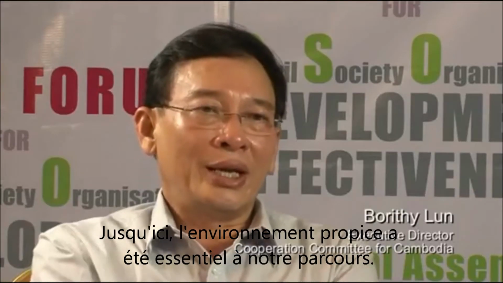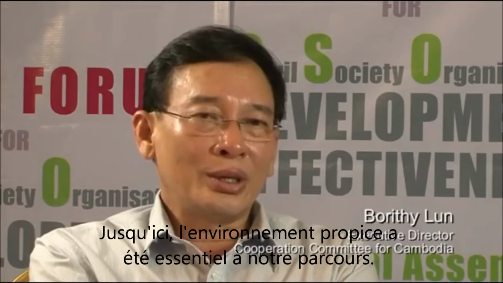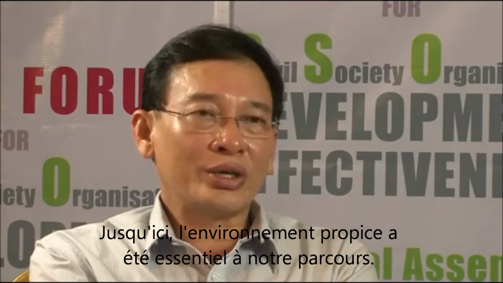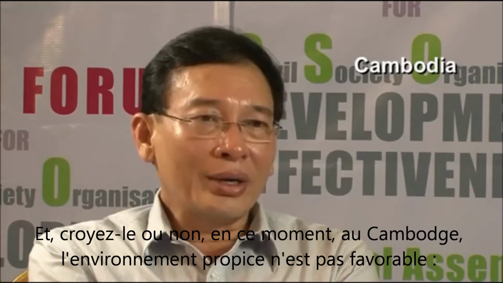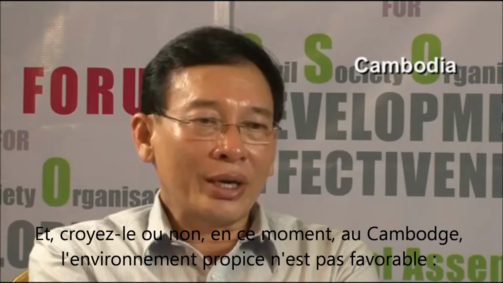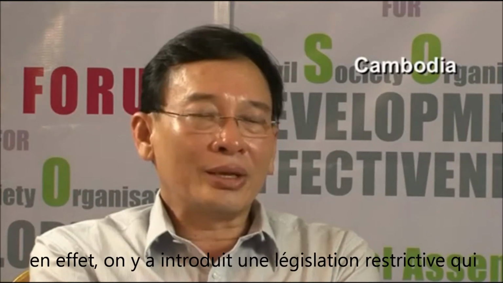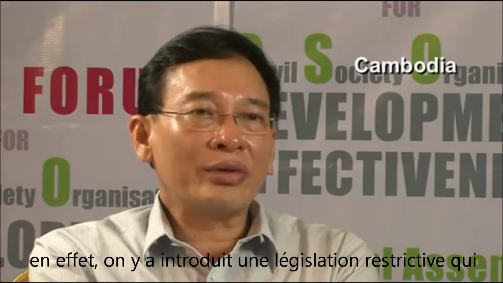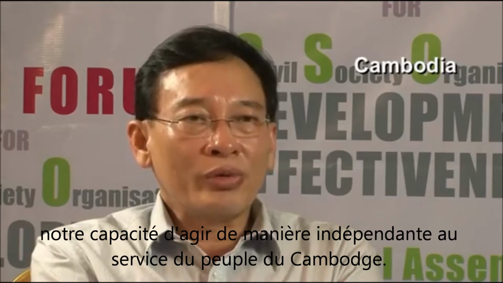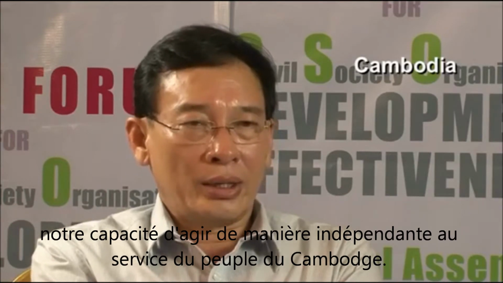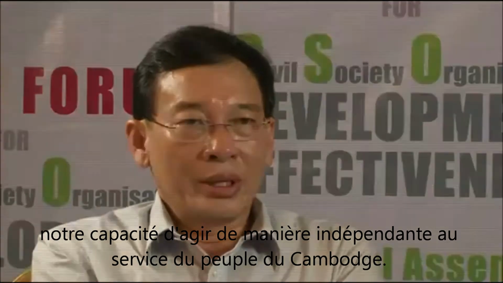Enabling environment is key to the journey that we have marched so far. And believe it or not, enabling environment is not conducive in Cambodia right now, with the threat of an introduction of a restrictive legislation that may restrict our work, our ability to perform independently and serve the people of Cambodia.